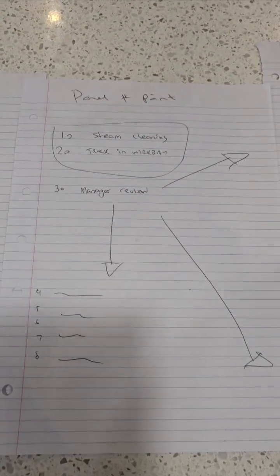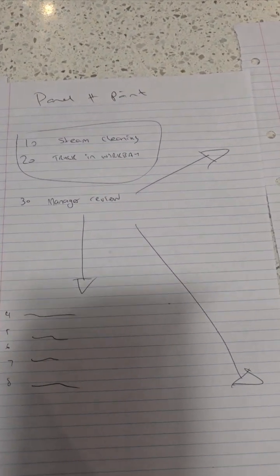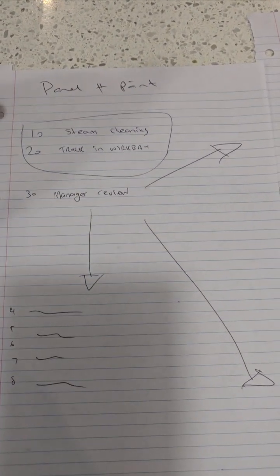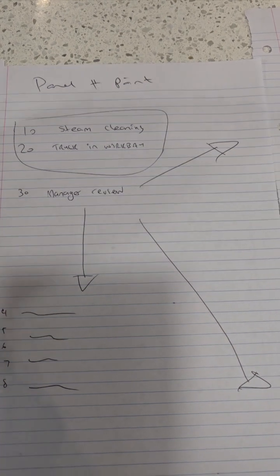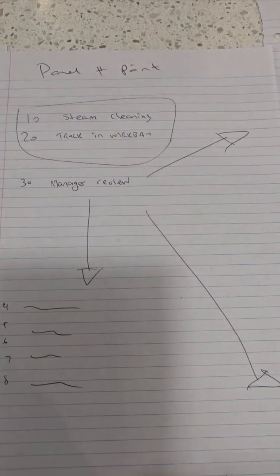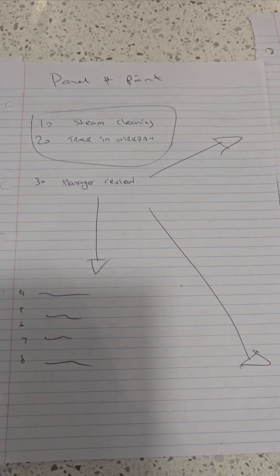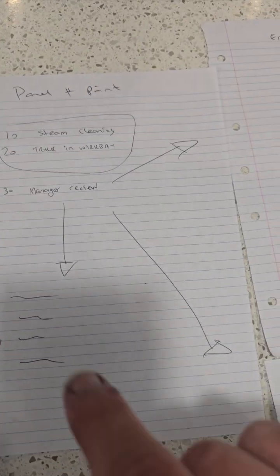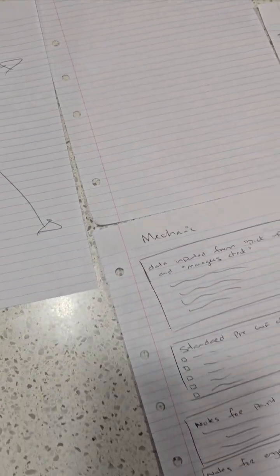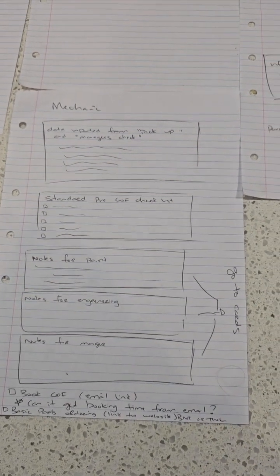Then it will move over to the panel and paint one, which you've already built for us, which goes through the steam cleaning process, the truck and work bay, then a manager review. Once it's at the manager's review process, I will then choose to continue it on through the paint process, or send it over to engineering, or send it down to the mechanical. The mechanical will have its own list to be done.